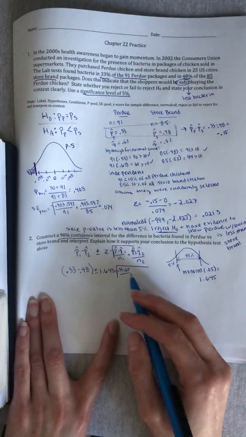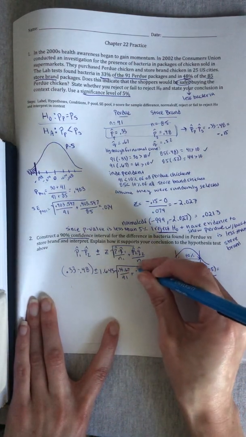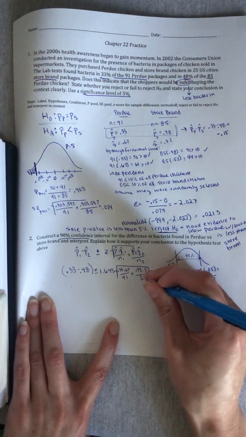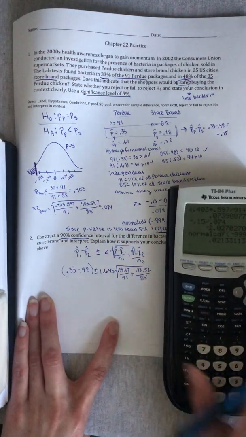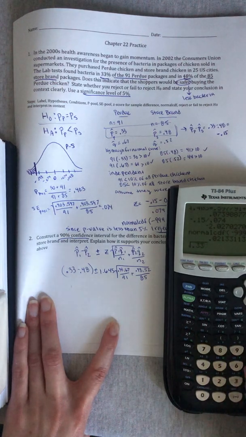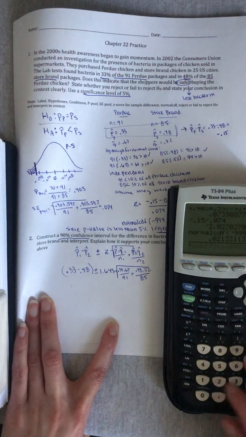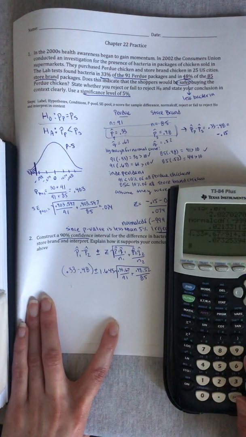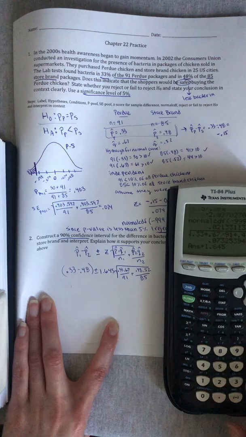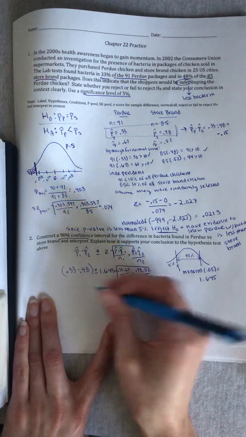We are not using the pooled standard error because we don't have a hypothesis to pool them together, so we're just going to use the p-hats we have. We might find that we actually have a little bit larger of a standard error. A little bit smaller of a standard error. So my margin of error is 0.1205. I'm going to go with 0.12.